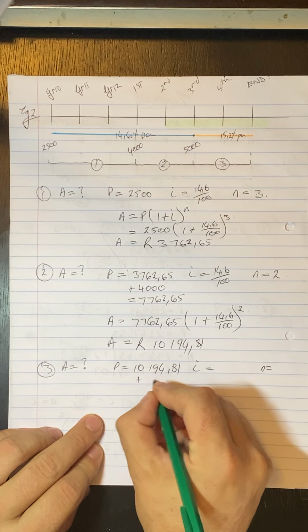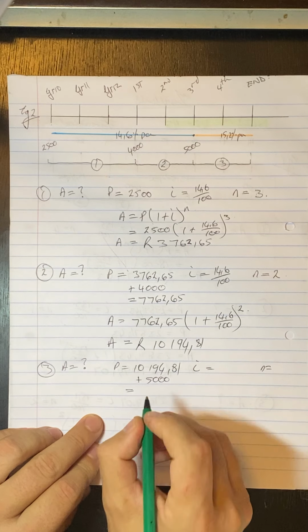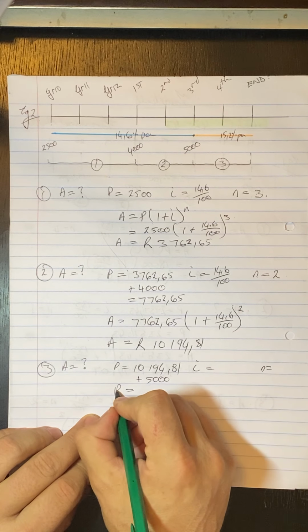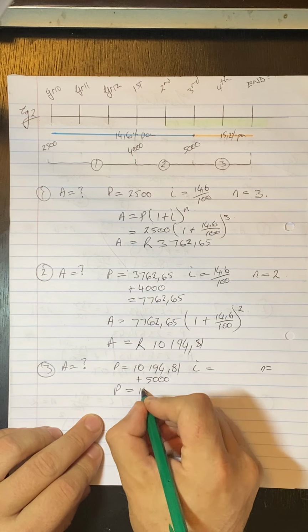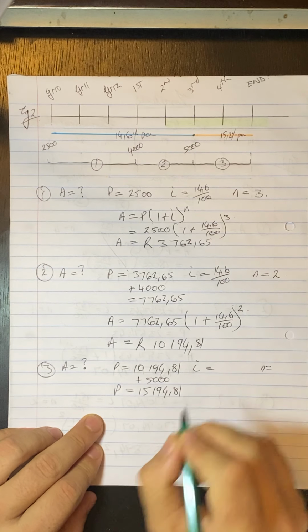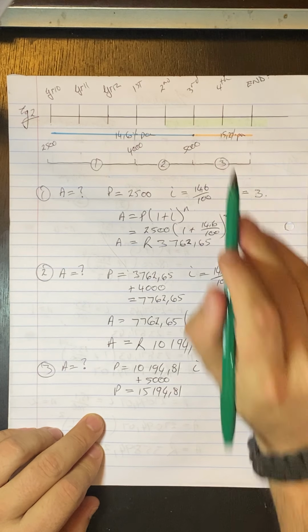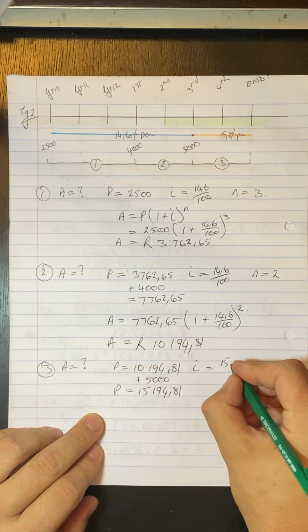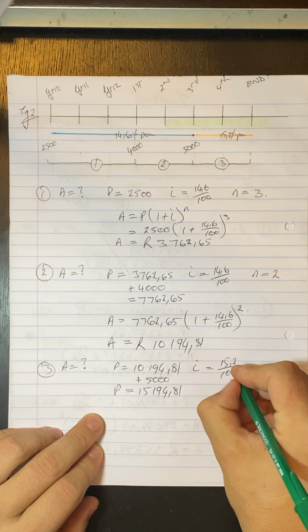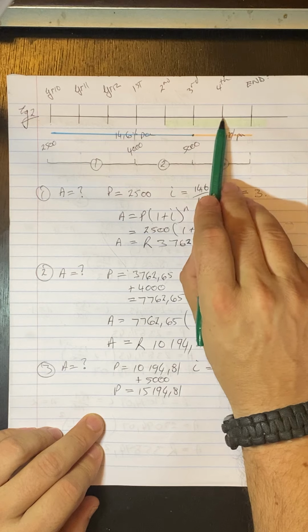So we need to add 5,000 here, and our principal amount is now 15,194 Rand and 81 cents. Our interest rate from here to here is now the orange one, so that is 15.2 over 100. And our time period, going from there to there, is 2.